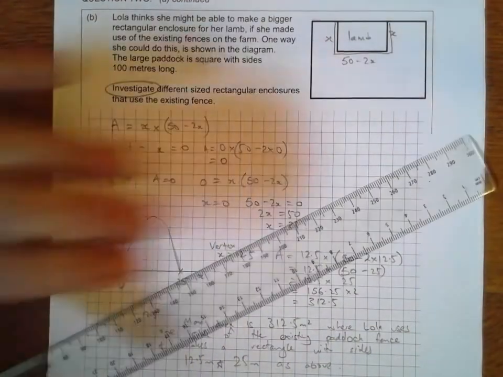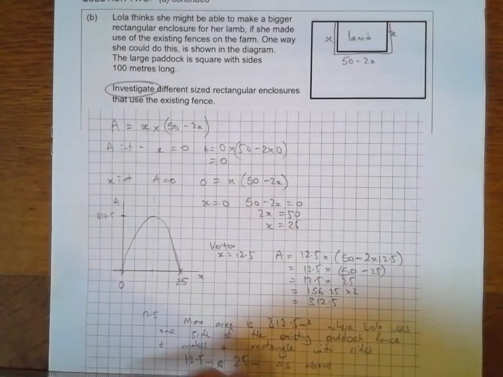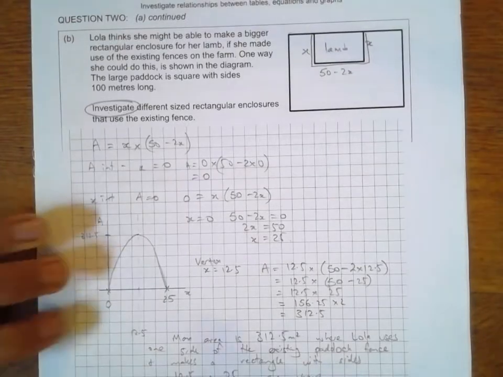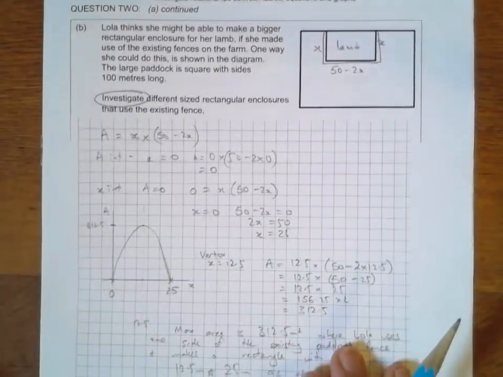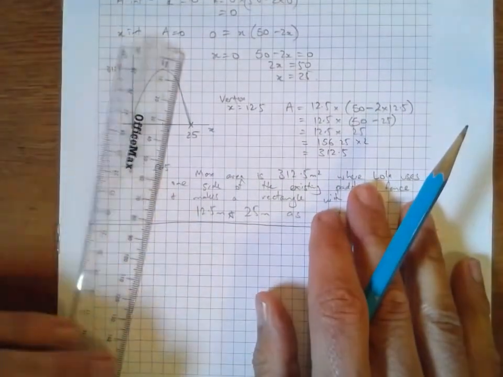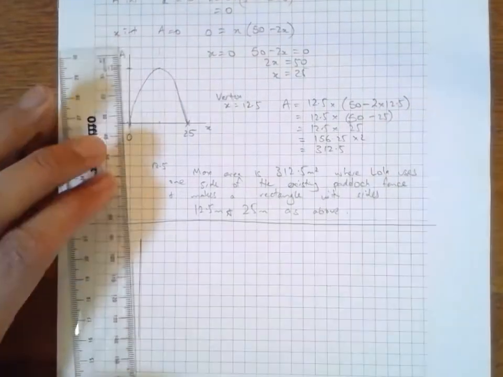Now it said in the question that one way she could do this is shown in the diagram. Well, what's another way she could do it? Another way she could do it is placing her 50 meters of fencing in the corner.